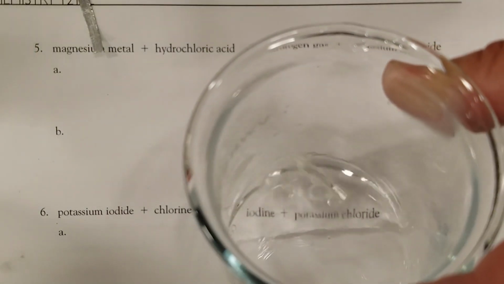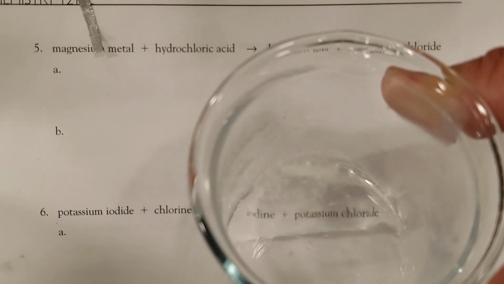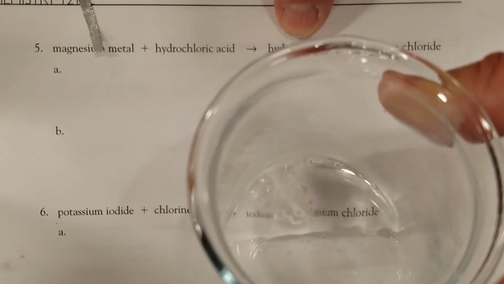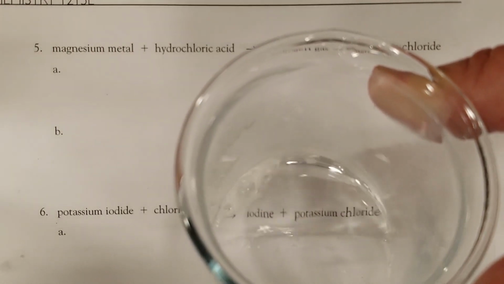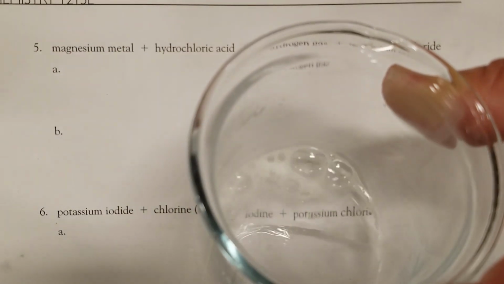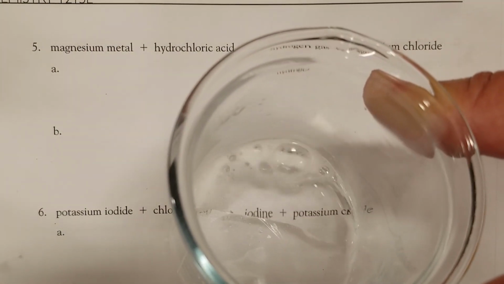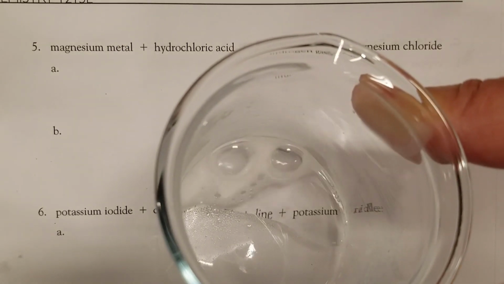And here's our strips of magnesium metal. And you can see it bubbling and fizzing. And those bubbles are bubbles of hydrogen gas. That's what we're making there, is the hydrogen gas. So the magnesium metal and hydrochloric acid, and in a very short time there will be no magnesium metal left.